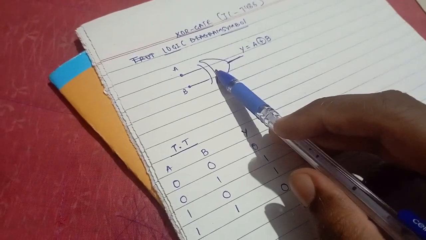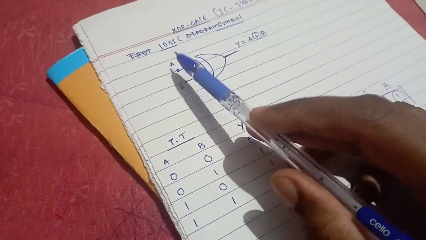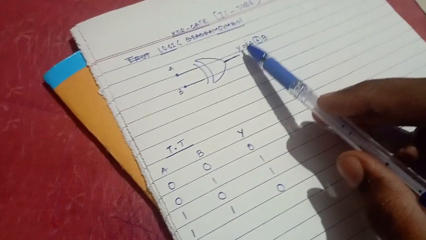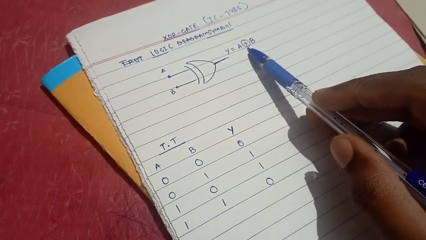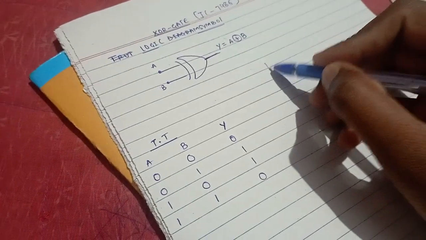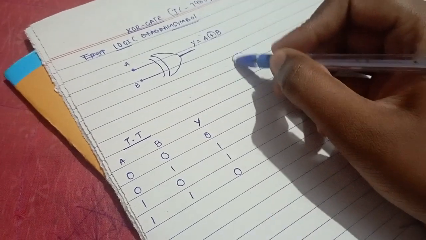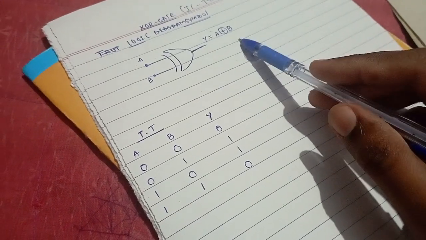So this is the logic symbol of XOR gate, which has two inputs A, B, and the output Y equal to A XOR B. This is the symbol of XOR, that is this plus with a circle.